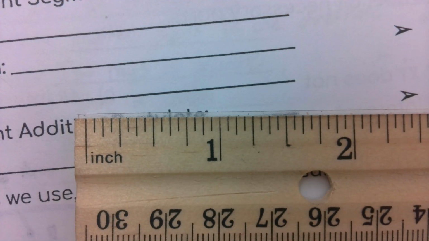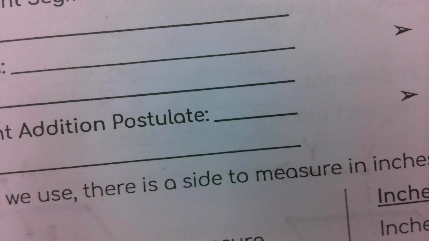So when you use an inch ruler, keep in mind that you're going to have to think about it in terms of fractions. Let's do an example to see how we do with measuring.